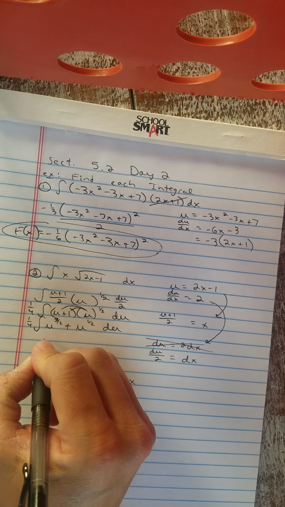I'm going to turn this into 2/5, but then I'm going to distribute 1/4 to it. So 1/4 times 2/5 is going to be 2/20 or 1/10 u to the 5/2. Okay? Plus, now this would be 2/3 u to the 3/2, but when I multiply it by 1/4, 2/3 times 1/4 becomes 2/12 or 1/6 u to the 3/2. And if we're thinking about true integration, we want to not forget that we have to put plus c for our constant.